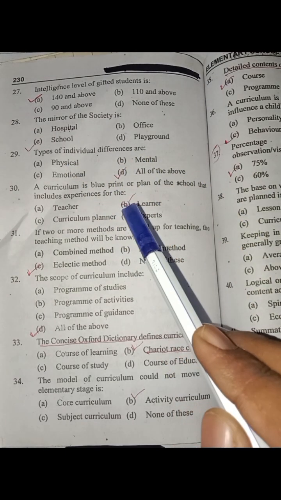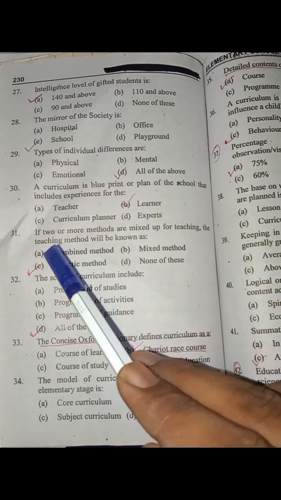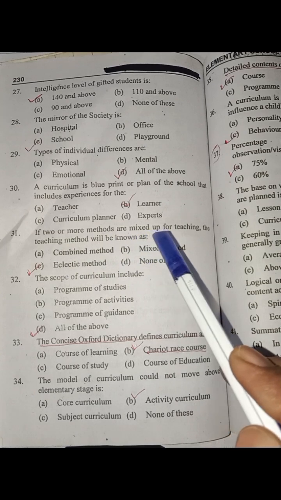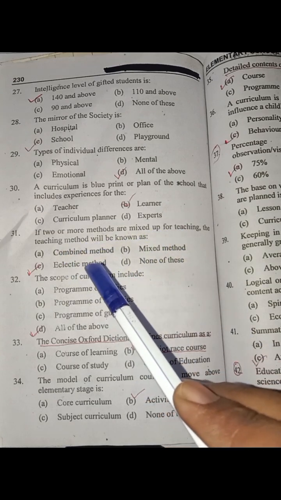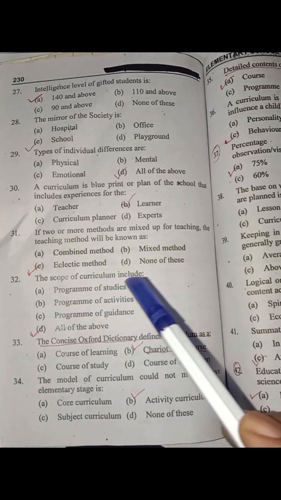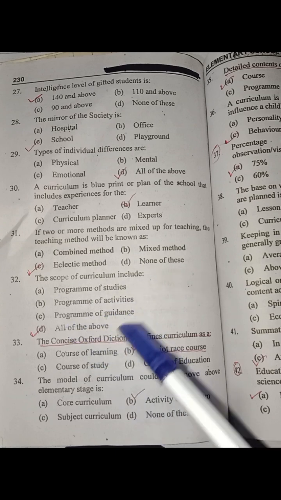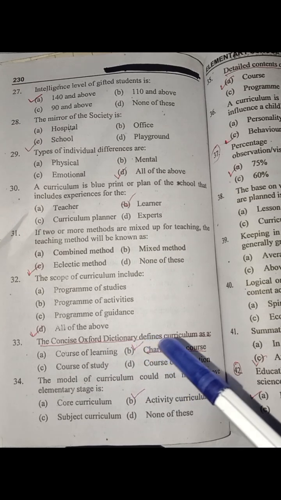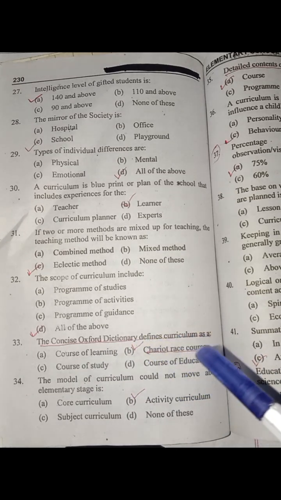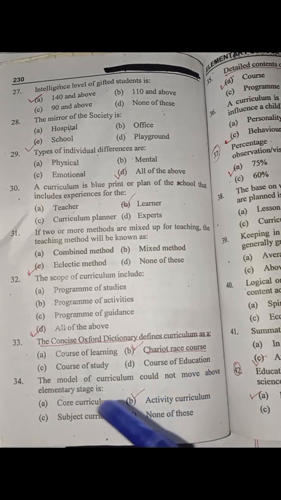A curriculum is the blueprint or plan of the school that includes experiences for the learner. If two or more methods are mixed up for teaching, the teaching method will be known as eclectic method. Scope of curriculum include program of studies, program of activities, program of guidance. The Concise Oxford Dictionary defines curriculum as a chariot race course. The model of curriculum that could not move above elementary stage is activity curriculum.